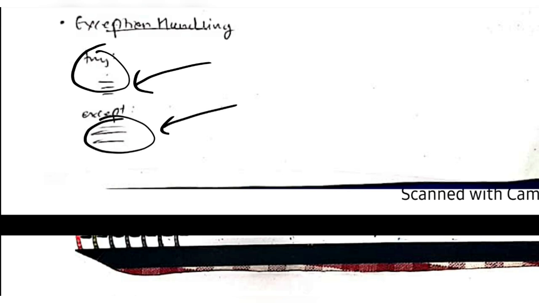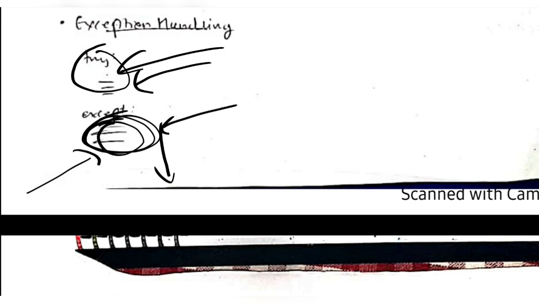Sometimes due to an error, the whole program gets stopped. So to avoid that, what we can do is try executing this one, except this one. Means try to execute this one. If it doesn't execute, don't stop the program, but what you have to output is this one. You can have some message here and continue the rest of the program.